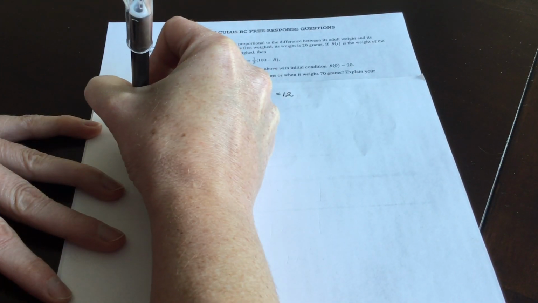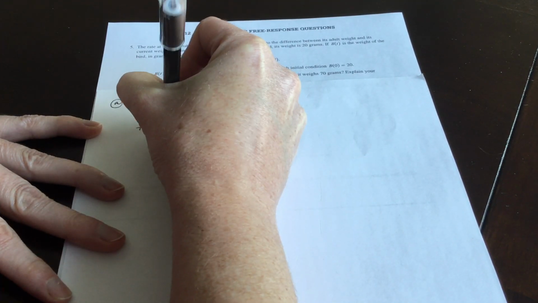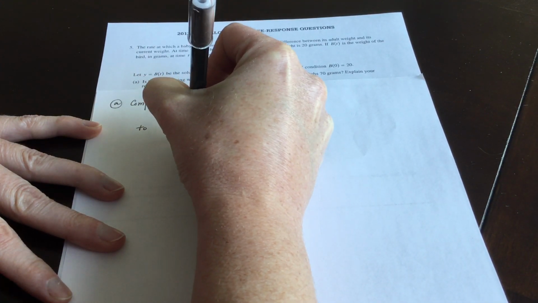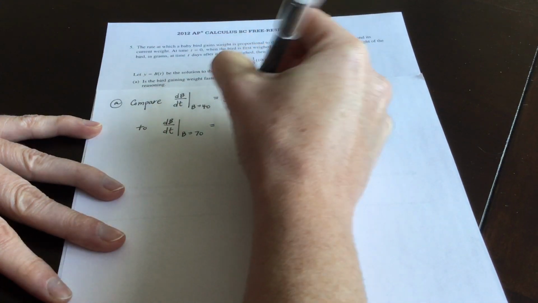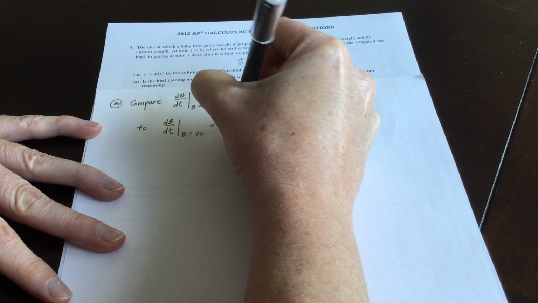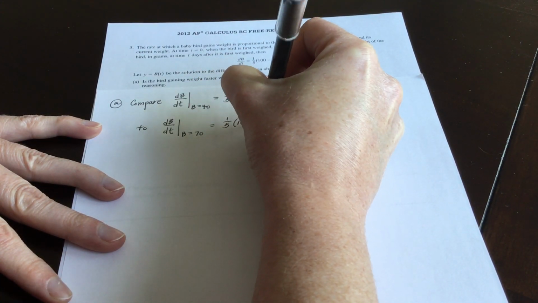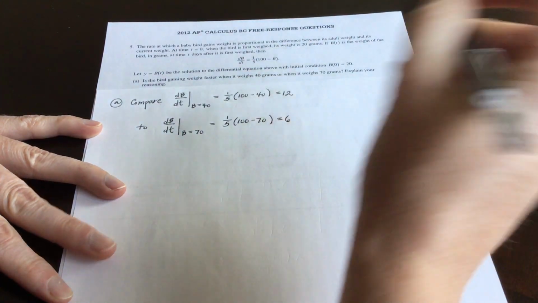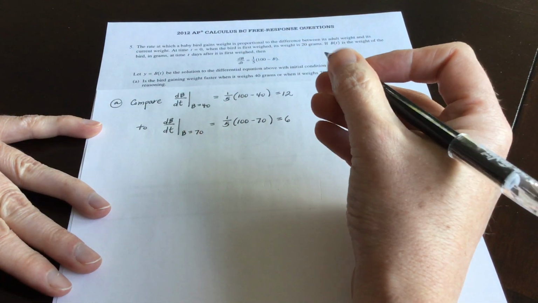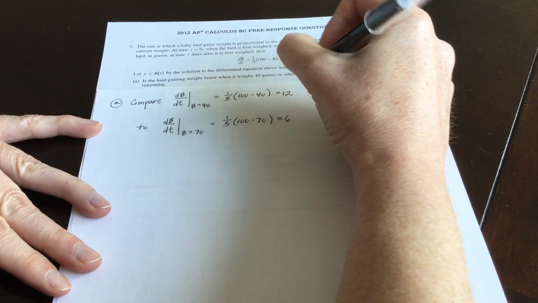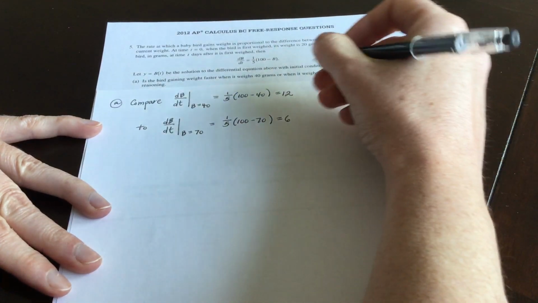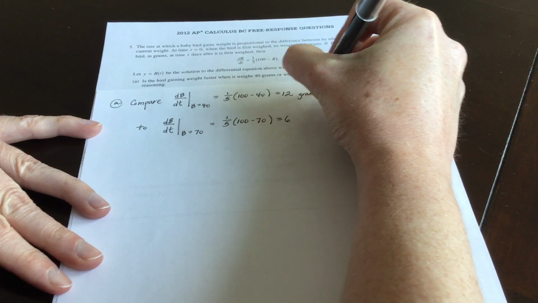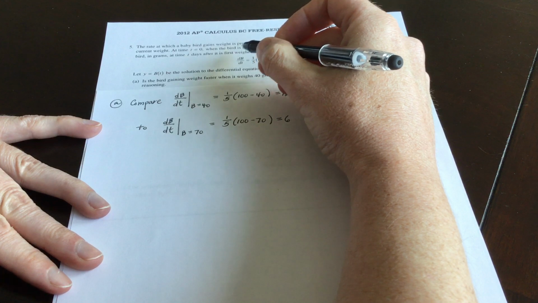Compare that to dB/dt when b equals 70. So that would be 1/5 times 100 minus 70. So you've got 30 divided by 5, which is 6. So, let's see. Should I put units of measure on there? Honestly, I don't feel like I have to, but I will. So that would be grams per, what was it, day?